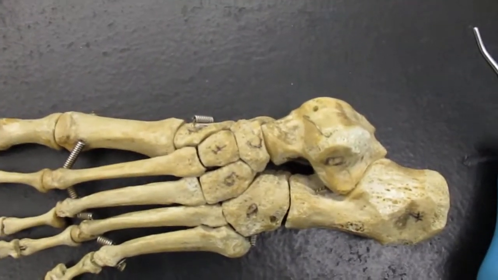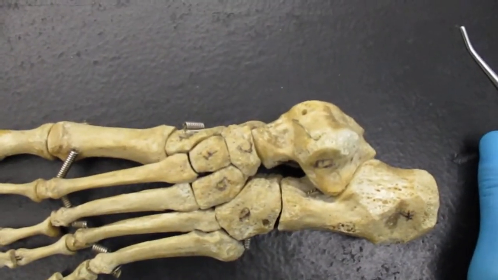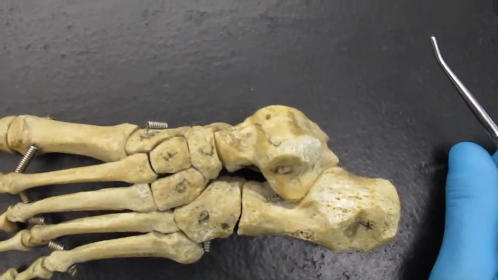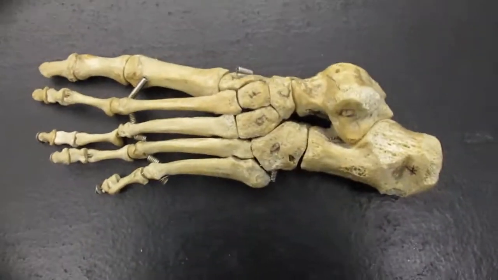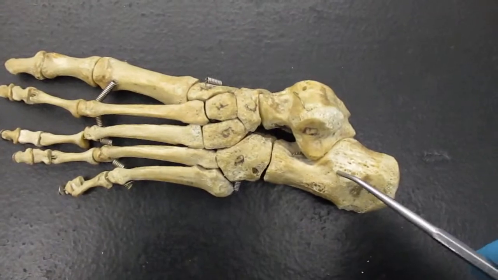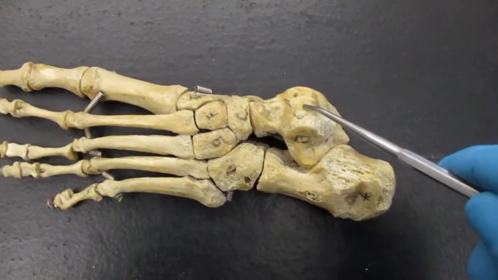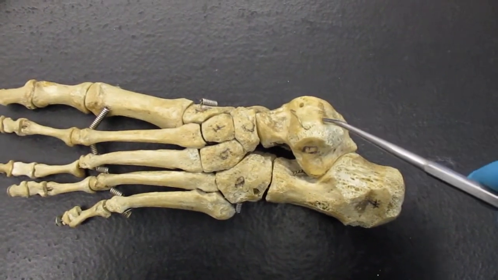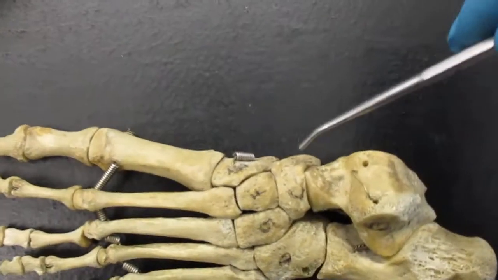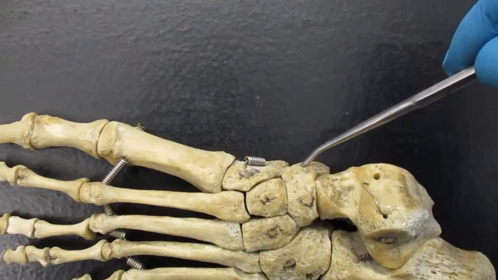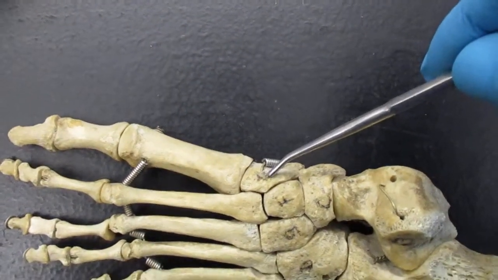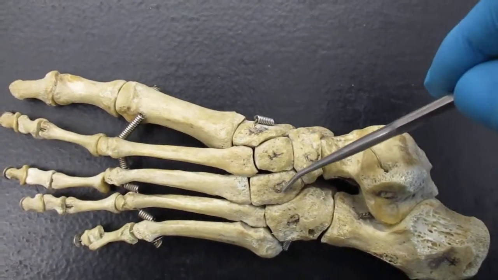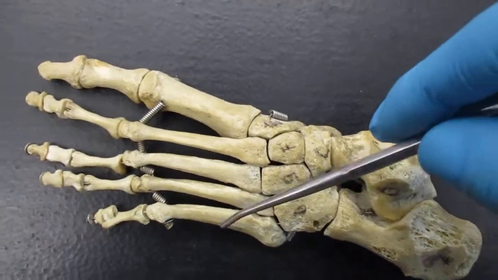And let me show you this on this disarticulated foot here. So the tibia has been removed, as well as the fibula, and we see the left foot now. What is this bone here? Calcaneus. What is this bone here? This bone is the talus. What is this bone here? Navicular. What is this bone here? Medial cuneiform, intermediate cuneiform, lateral cuneiform, cuboid.